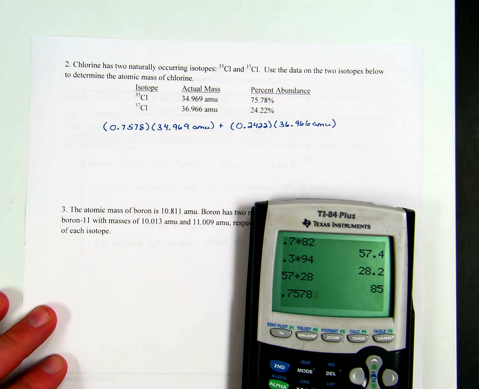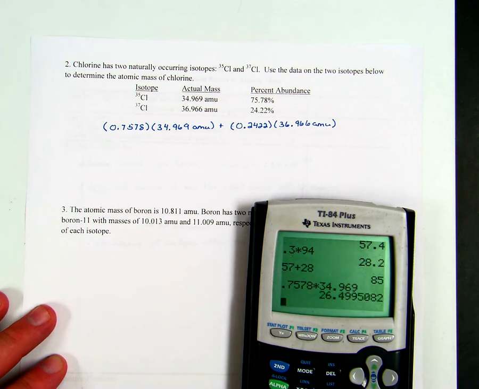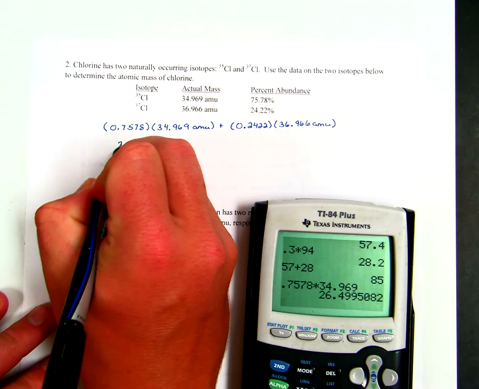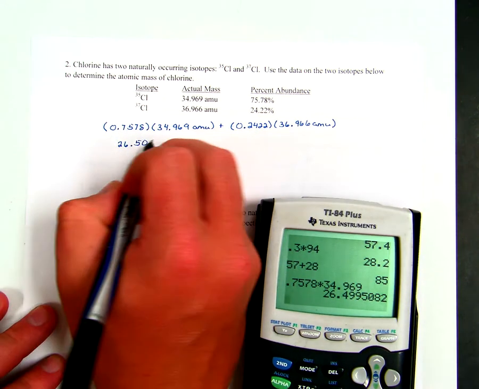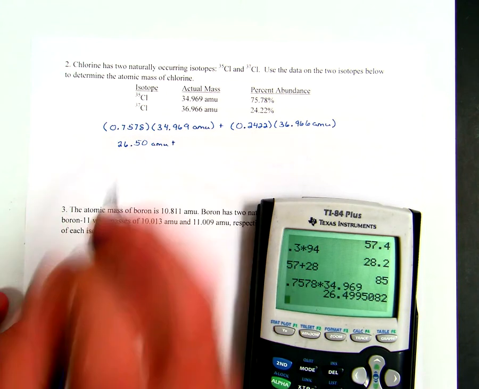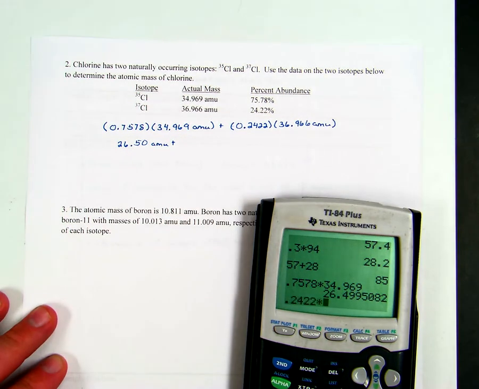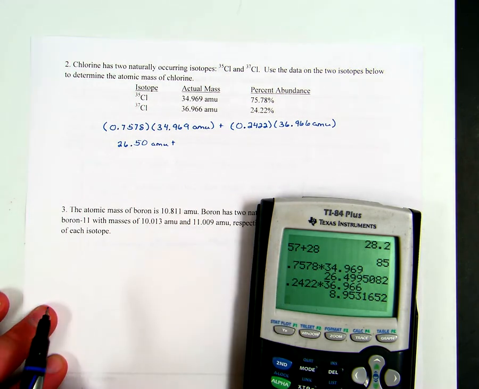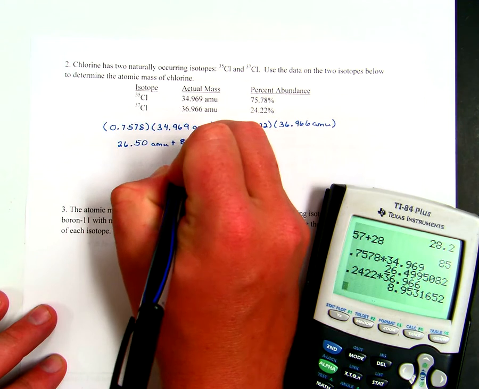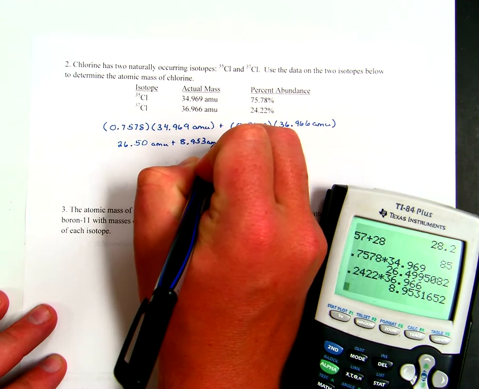So I have 0.7578 times 34.969. And you can see that gives me 26.50. Need to round to 4 sig figs because that's all the percentage has. AMUs. Plus 0.2422 times 36.966. And this is 4 sig figs as well. 8.953 AMUs. Now remember, when we add these together, I have to look at decimal places.